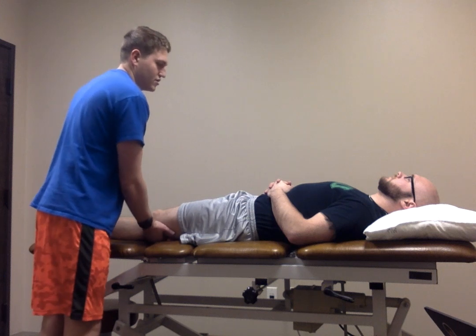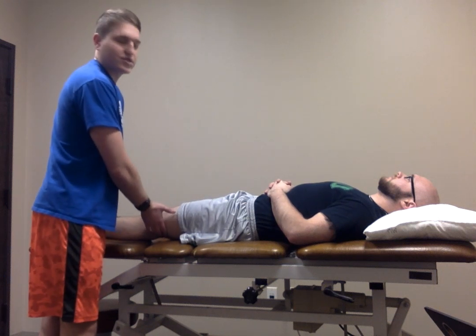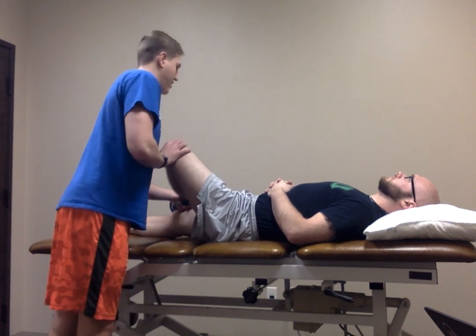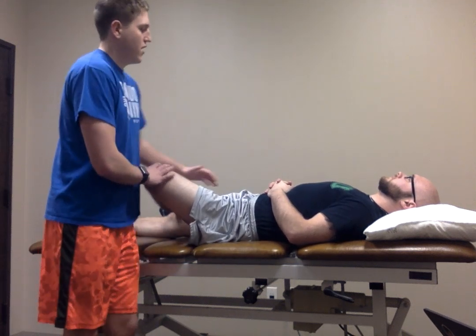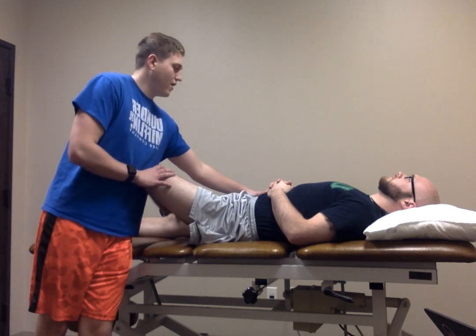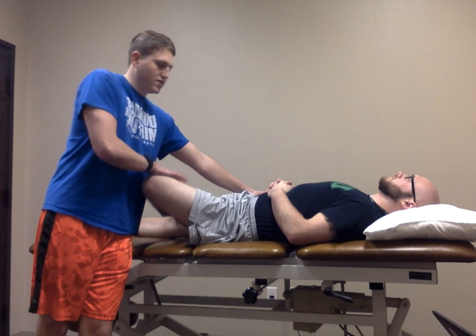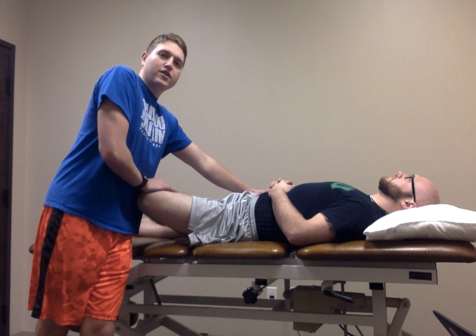So FABER's first, you're going to put your patient into a figure 4. So flexion, abduction, external rotation. Next, you're going to stabilize up on that pelvis, and then you're going to put pressure down onto the opposite knee. So you're going to apply pressure there.